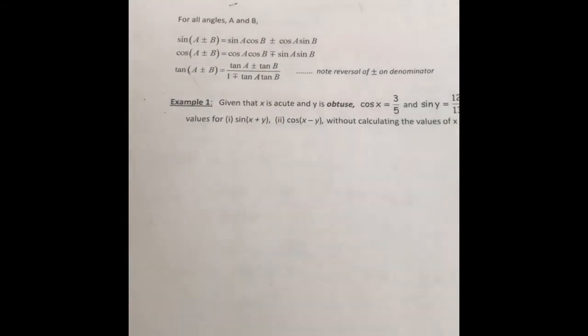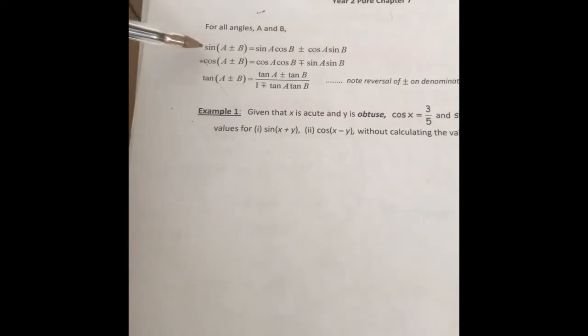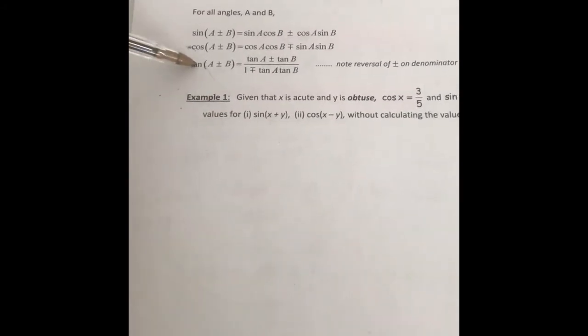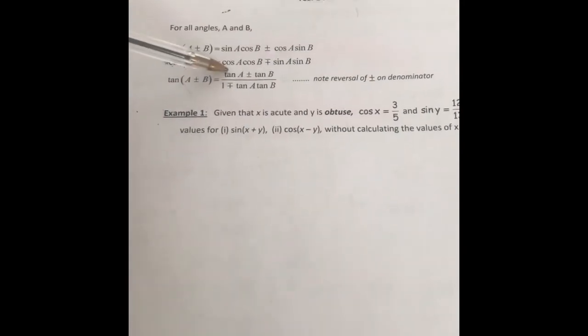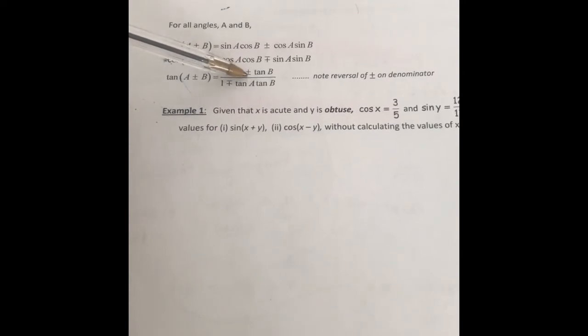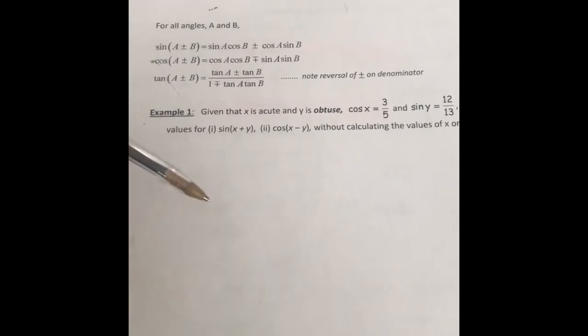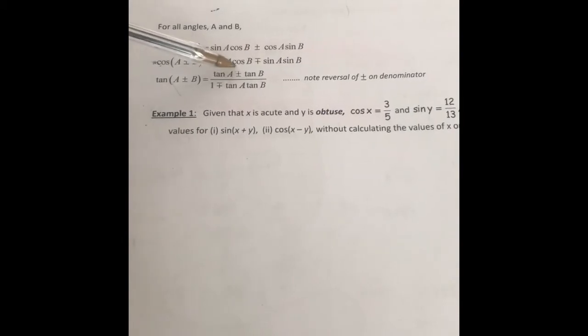Let's do another one. These formulae, you should be able to see that I gave you the second one there, cos of a minus b. I've shown you how to get that. But similarly, you can show that sine of a minus b is sine a cos b minus cos a sine b. And tan of a minus b, so see the reversal of the sign there. You've got tan a minus tan b, and at the bottom you've got 1 plus tan a tan b. So here the plus there goes with the minus on the top there, with a plus at the bottom there.